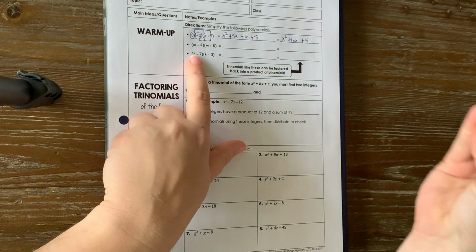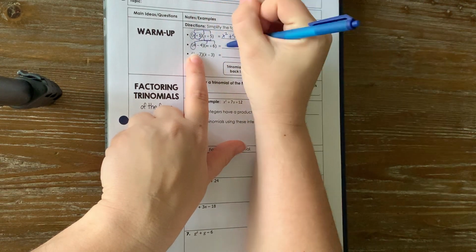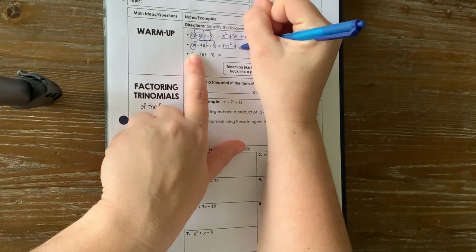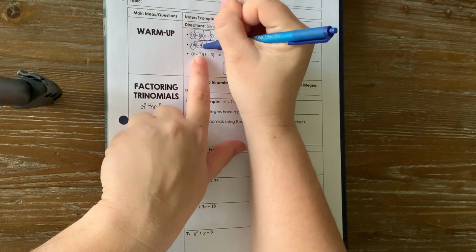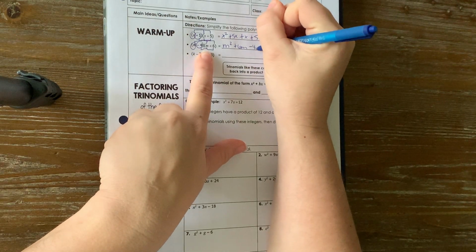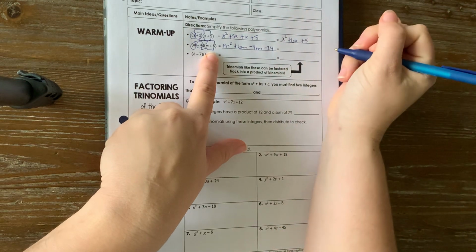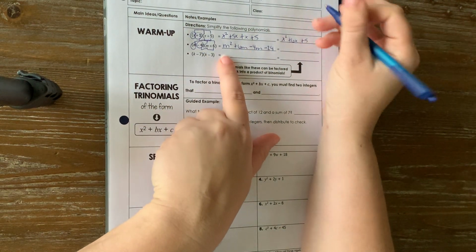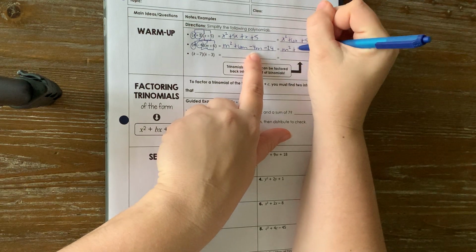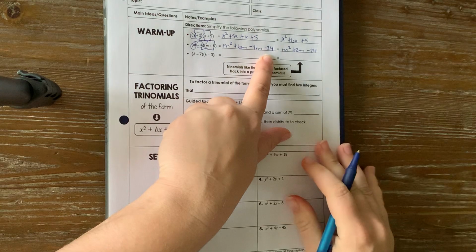Okay, so then now let's do the same thing on the next one. So we have m times m is m squared, and m times 6 is 6m. Then we do the same thing with the negative 4. Negative 4 times m is negative 4m. Negative 4 times 6 is negative 24. Combine like terms right here. So we have m squared, 6m and negative 4m is 2m. And then we have negative 24.